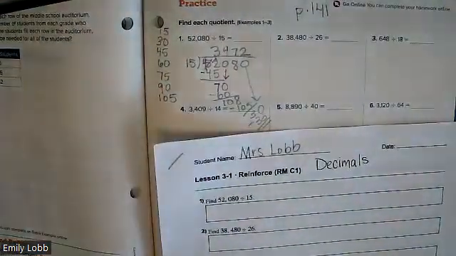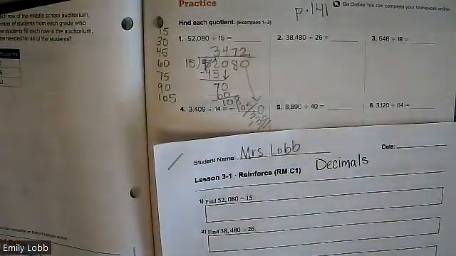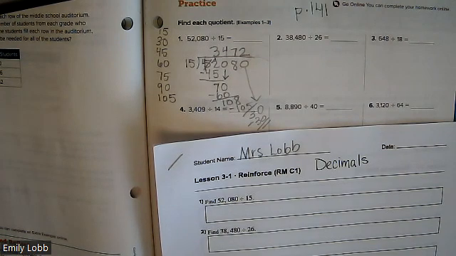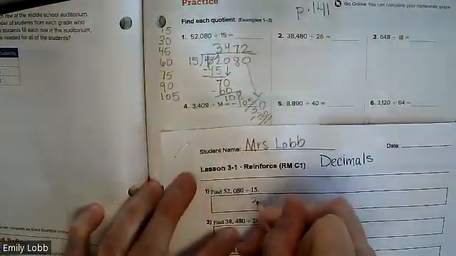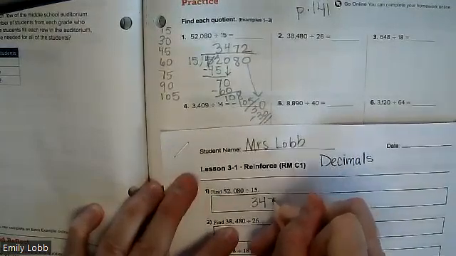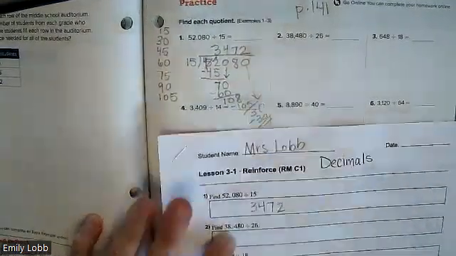So if you are someone who struggles with their handwriting, definitely grab a notebook and do it on some lined paper, or grab a piece of unlined paper if you prefer. I think lined helps though. And so I'm gonna put my answer here. 3, 4, 7, 2.